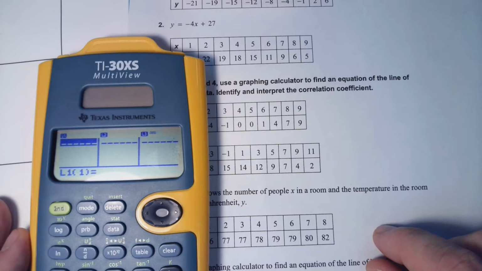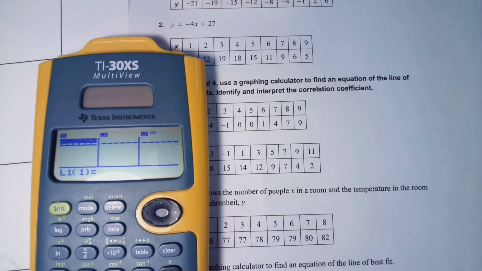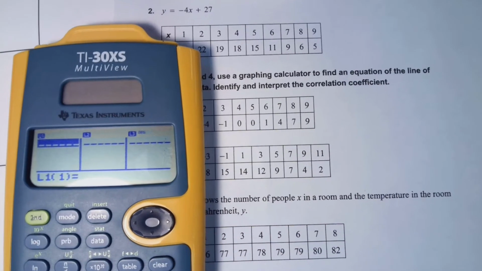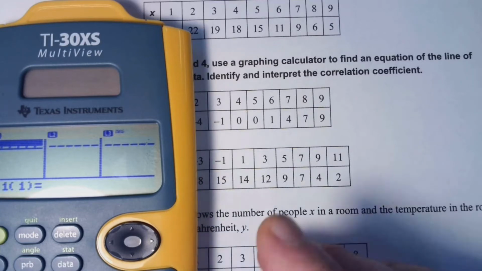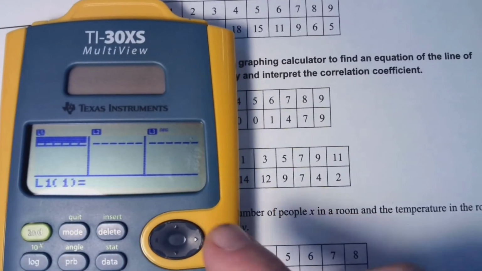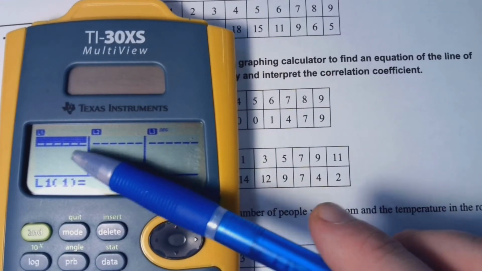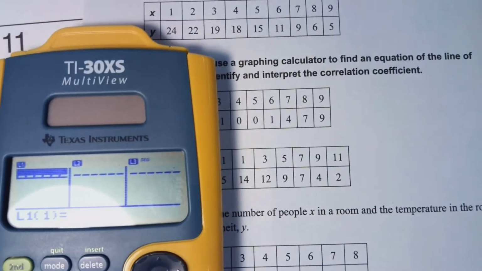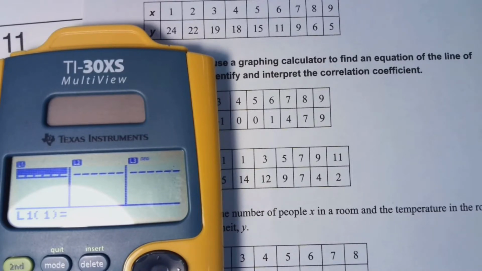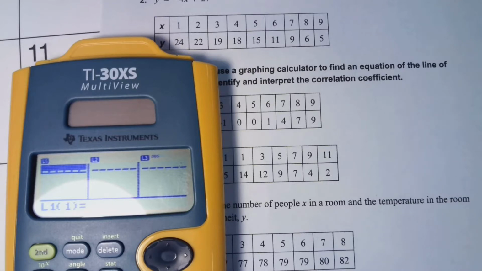Okay, when you push the data button, you're basically going to get where it says L1, L2, L3. For this, we're going to use L1 and L2. And all we're going to do is type in our data set into this calculator, and then I'll show you what we do next.